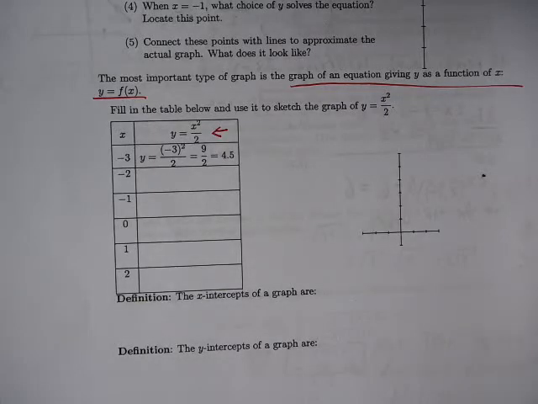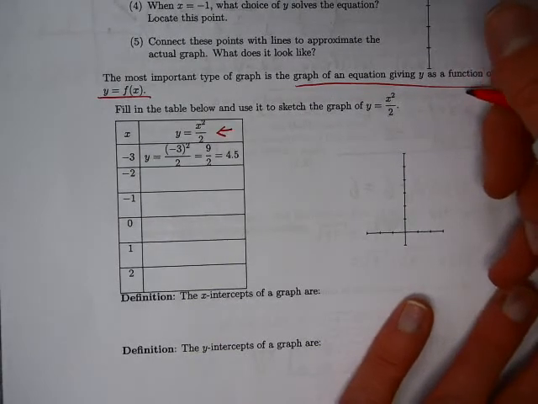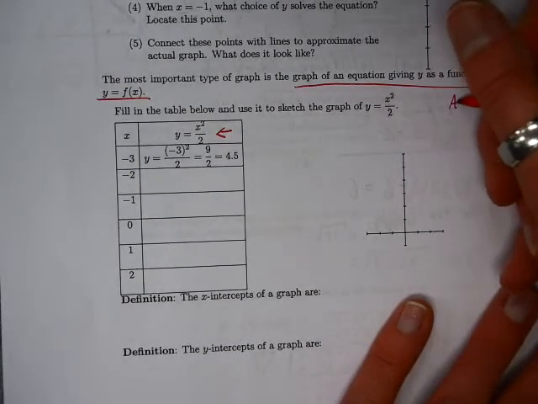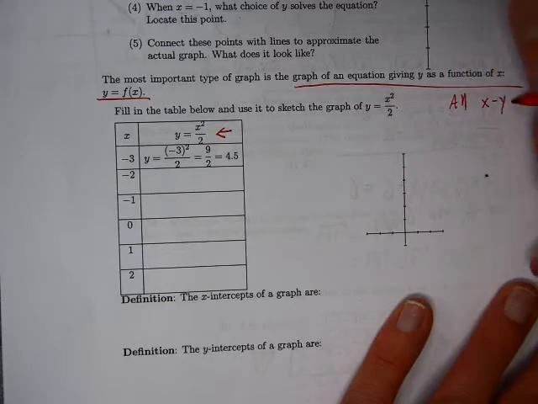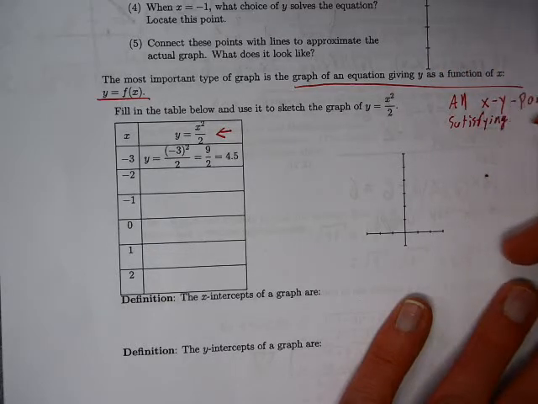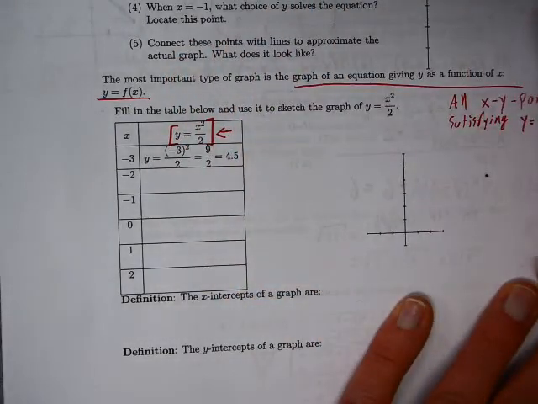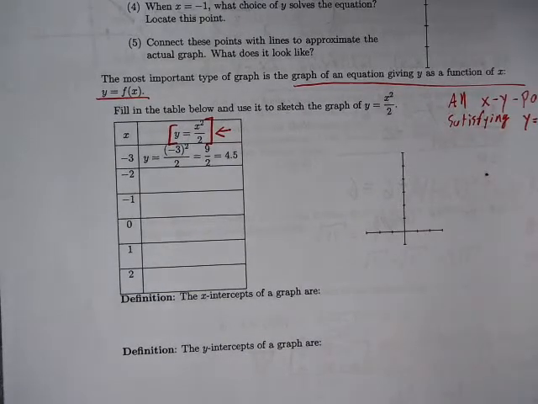So let's do it. Remember what it means to graph an equation. What we want to find is all x, y points satisfying this equation: y equals x squared over 2. One way we can do that is to fix some x values. We can determine the y value that solves the equation. Once we know the x value, we'll just plug in that value for x and see what we get.